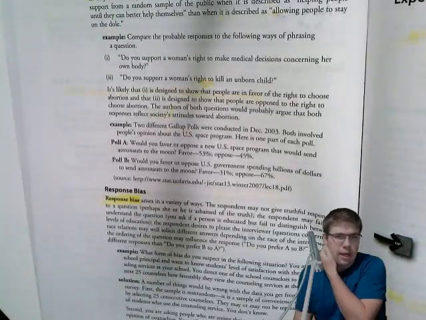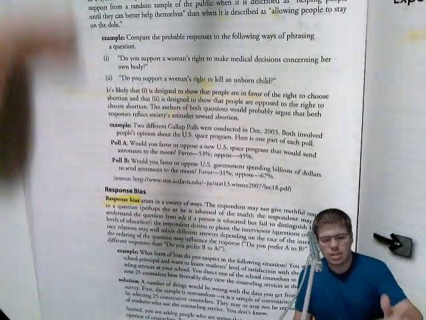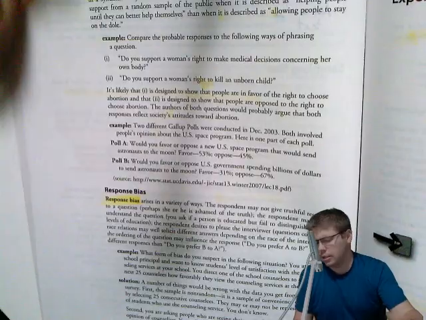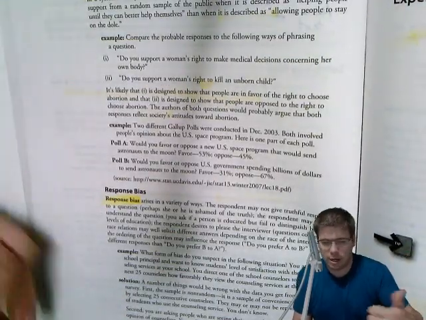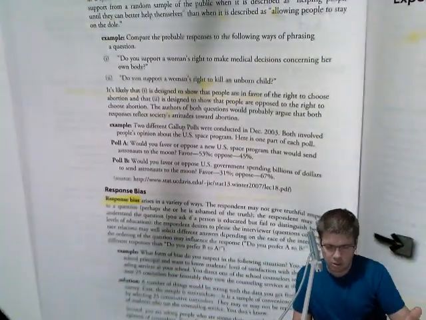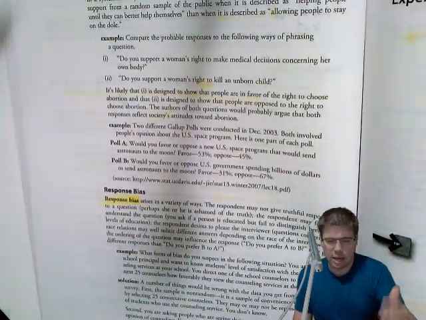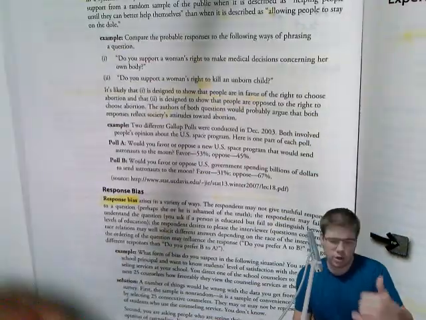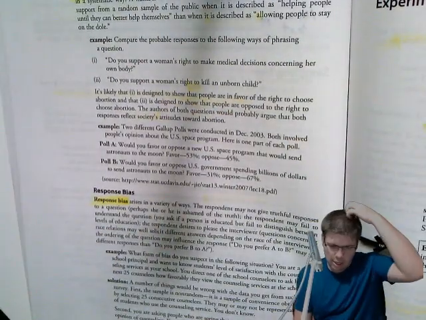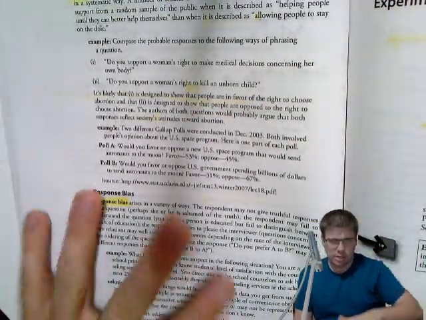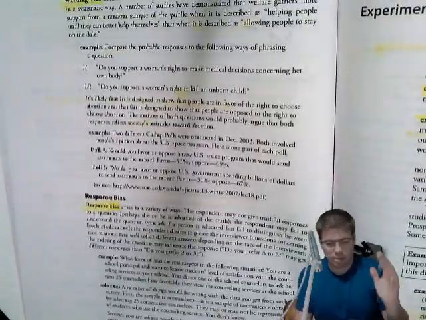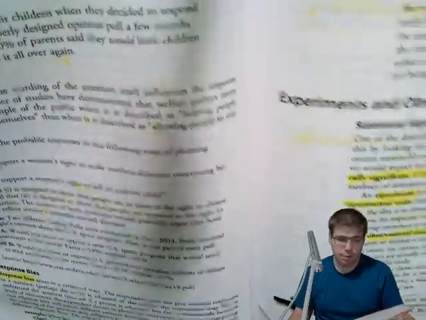Response bias arises in a number of ways, and I would say the wording of the question is a little bit of a response bias. They're responding, but it's biased towards a particular way because of the type of question you're asking or who's doing the questioning. That can lead to those response biases. All right, so that's pretty much what they have in here for sampling and surveying.